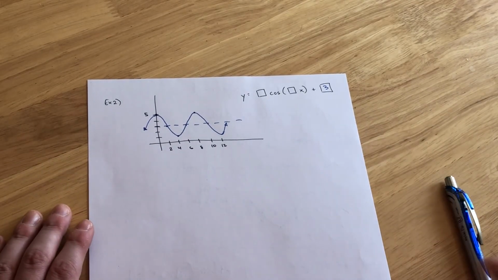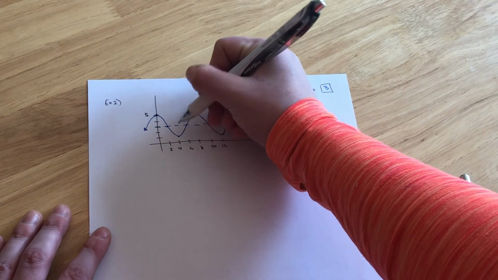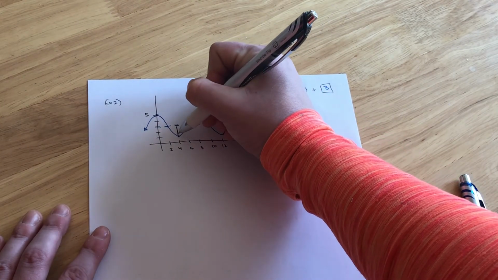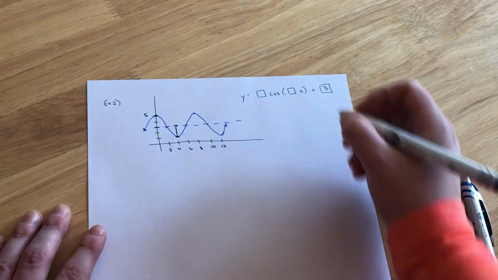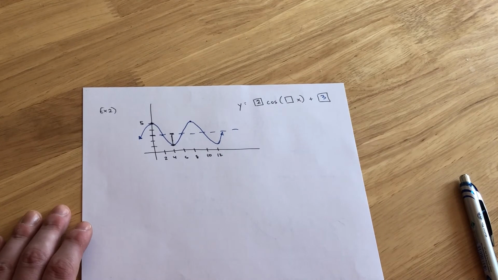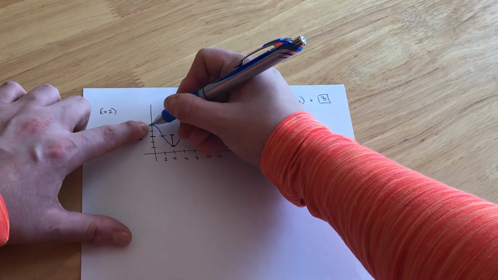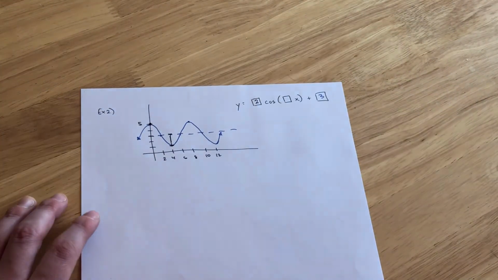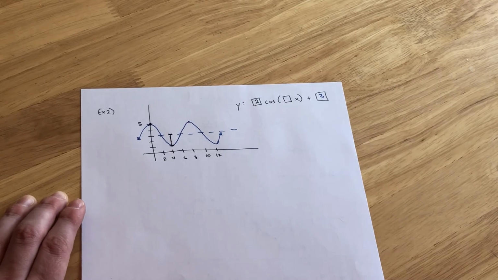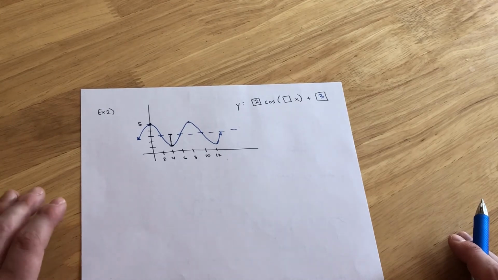Then for the amplitude, working out, okay, well, how high up and how low below the midline does this graph get? Well, that is a distance of 2 units. So our amplitude is 2. But is it positive 2 or should it be negative 2? Well, looking at the y-axis and where this graph starts, this cosine graph starts on the peak. So because it's on that hilltop, this is a regular cosine graph. It is not upside down.